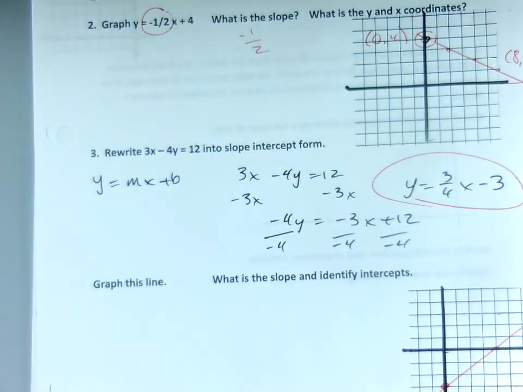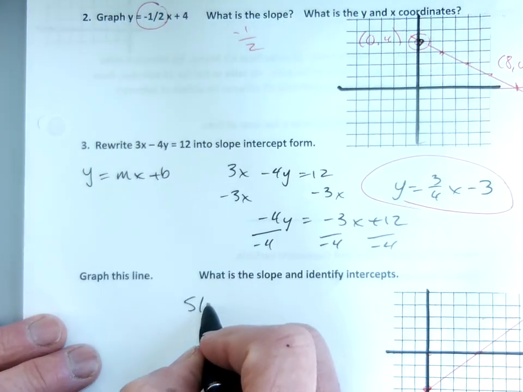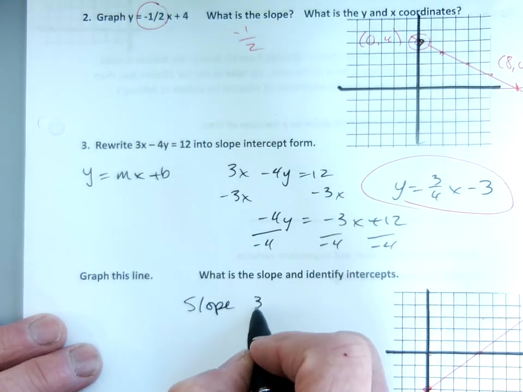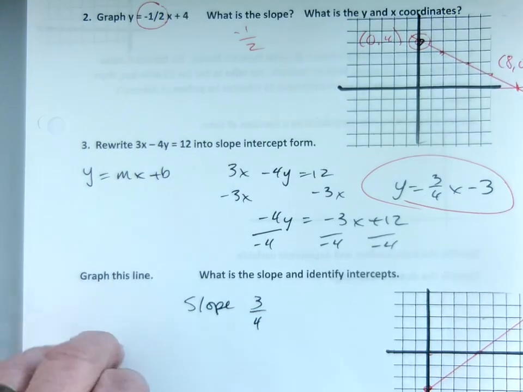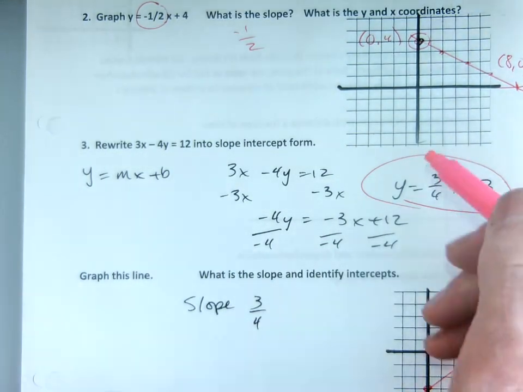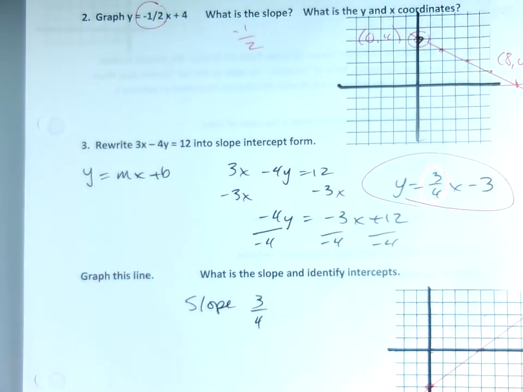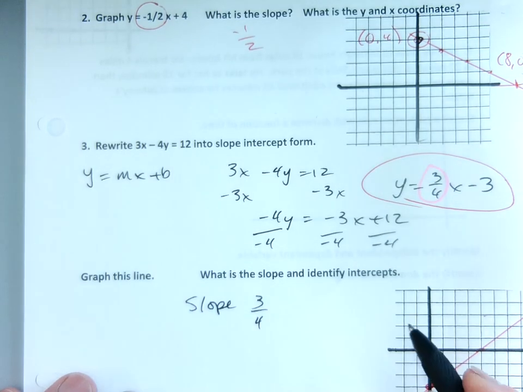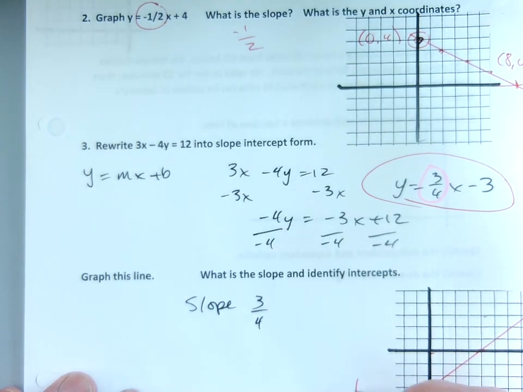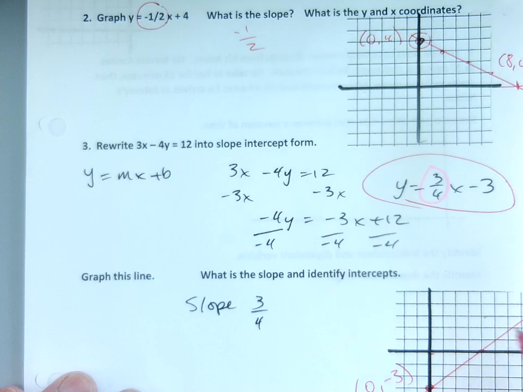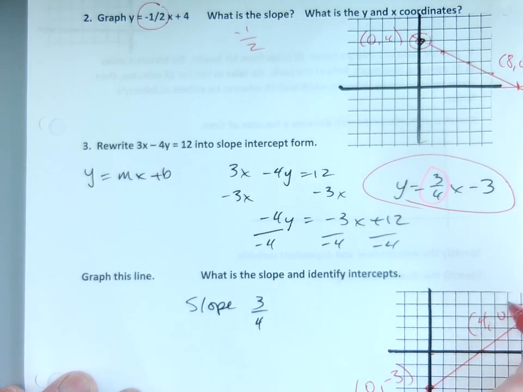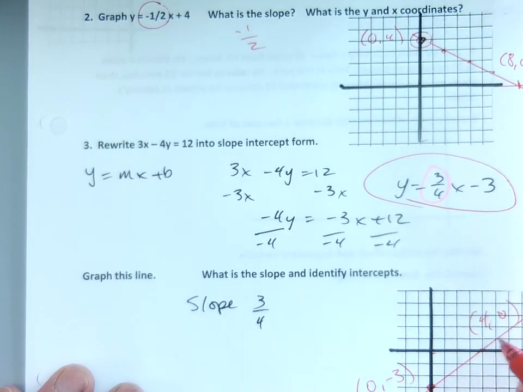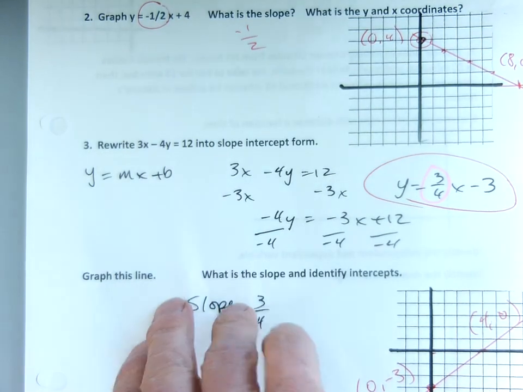Now, what's the slope? Well, the slope is the positive 3/4. We know the slope is that number. The y-intercept is here at 0, negative 3, and the x-intercept is here at 4, 0. Okay, y-intercept, x-intercept. Okay, all right, pretty easy.